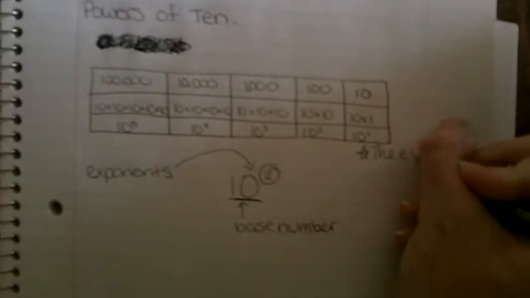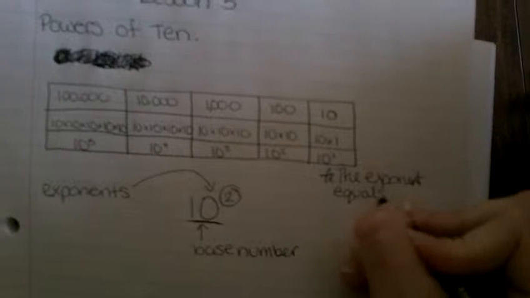It's also good to note that the exponent equals the number of zeros in the number.